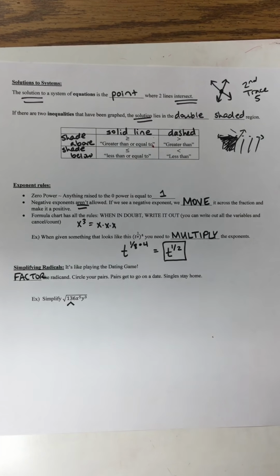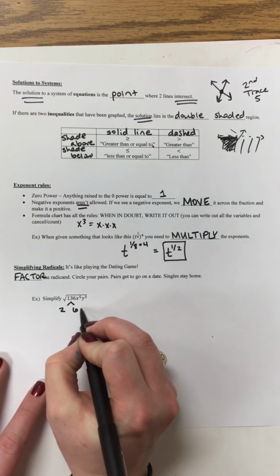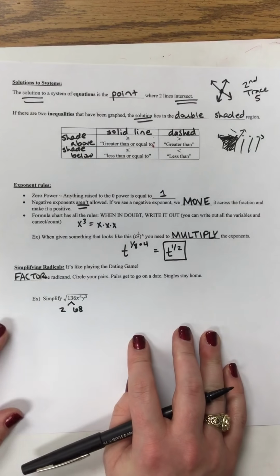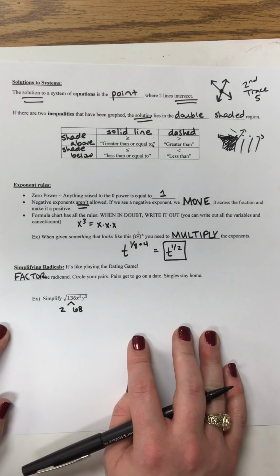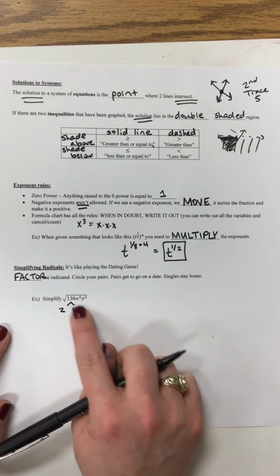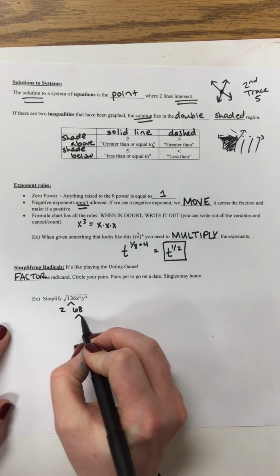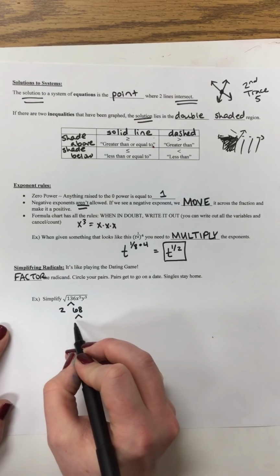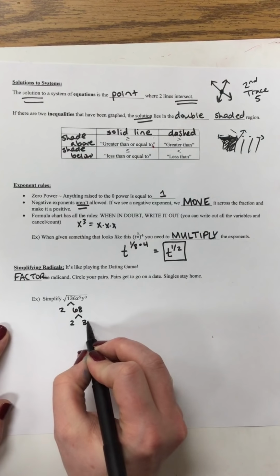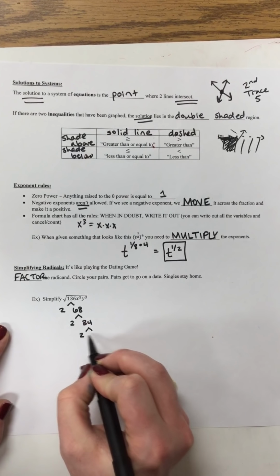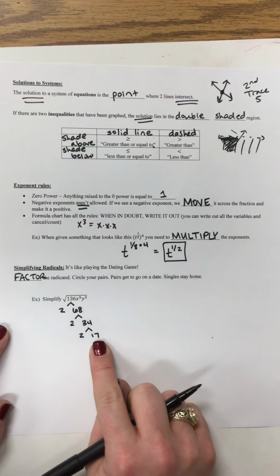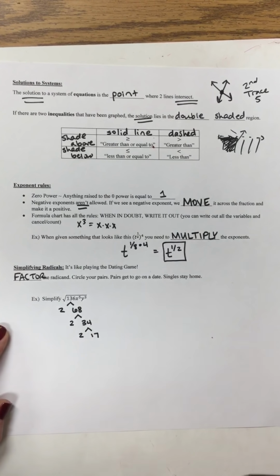I'm going to use 2 and 68. You could do 3 and 34. You have a few options. Just pick two numbers that multiply to 136 and then keep going. So 2 is done. 68 I can do 2 and 34, and then 34 is 2 times 17. 17 is actually a prime number, so I'm going to stop here.